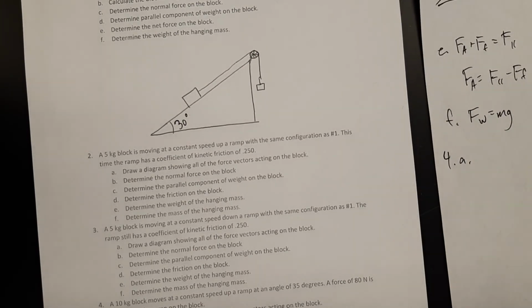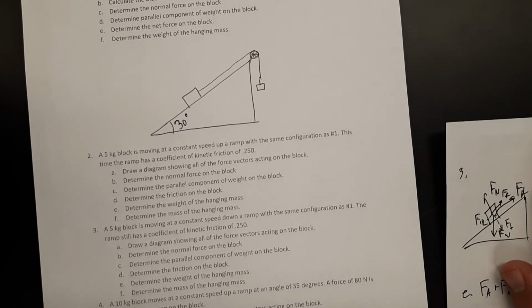Number 4. So close to done. We got a 10 kilogram block, which means that has a weight of 98, because 10 times 9.8, easy peasy. Moving at a constant speed, which means net force is 0, which means all your forces up the ramp need to equal all your forces down the ramp. At a constant speed up a ramp at an angle of 35 degrees, a force of 80 newtons is applied up the ramp on the block. Draw a diagram. Is it moving up the ramp?